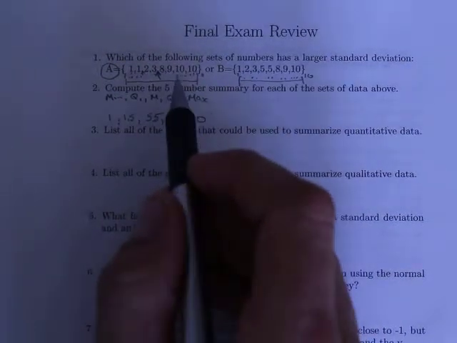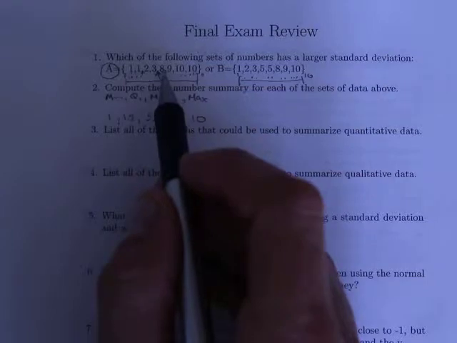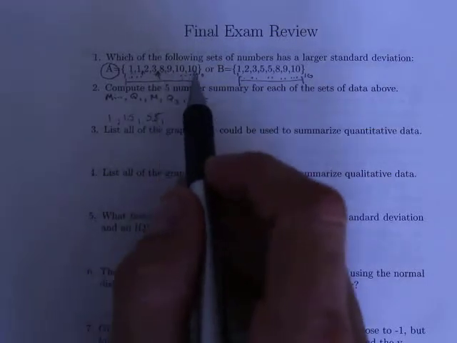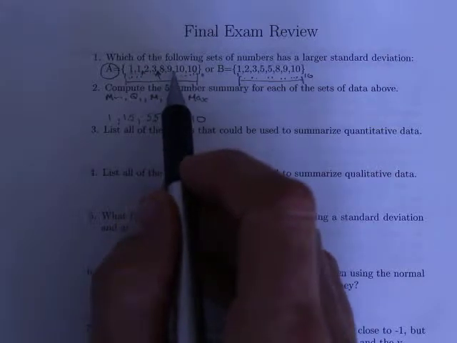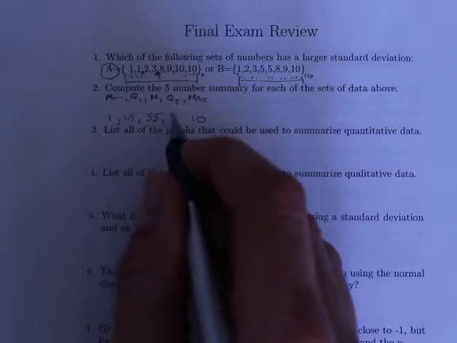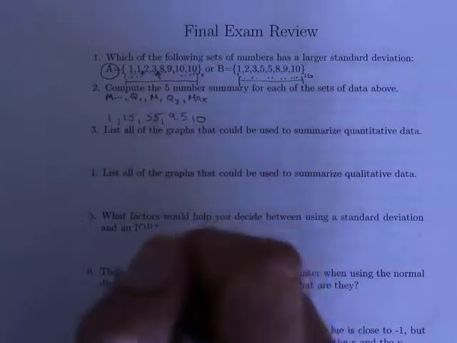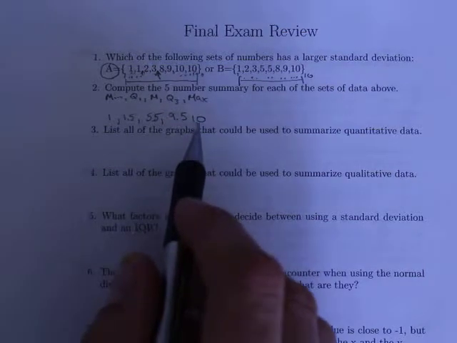Now most data sets are not quite this symmetric, and that's okay, but this one also has 4 data points on the upper half. If I split it in half, the middle's right between the 9 and the 10, so I average those to get a 9.5. So my 5-number summary is 1, 1.5, 5.5, 9.5, and 10.